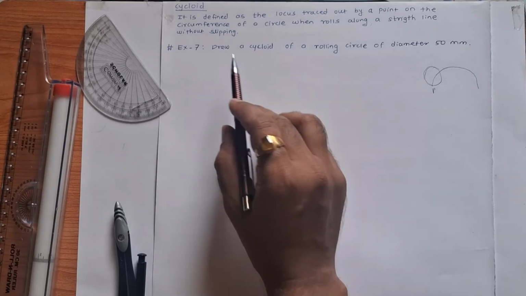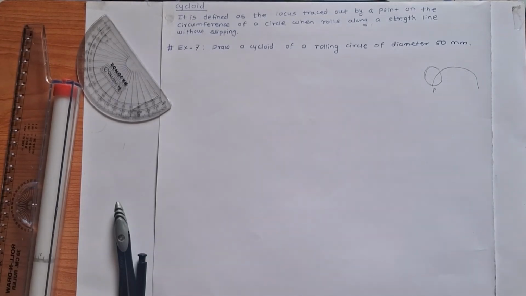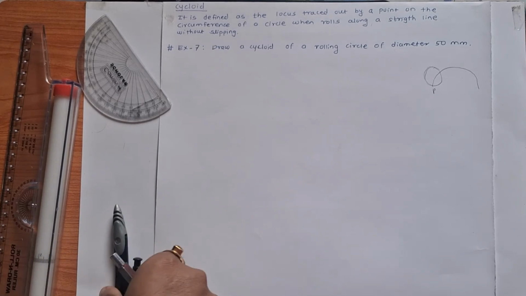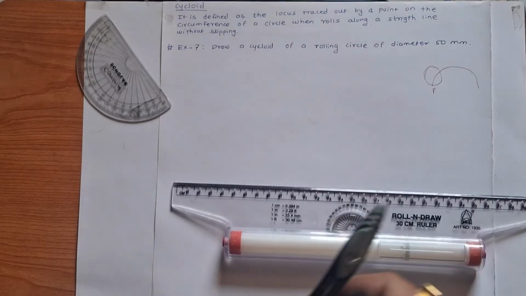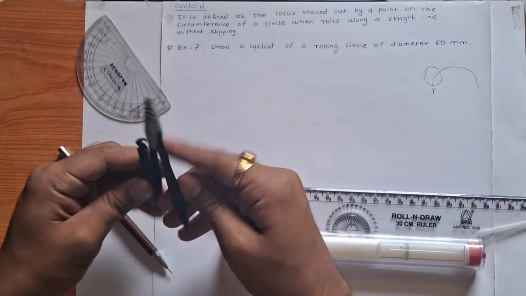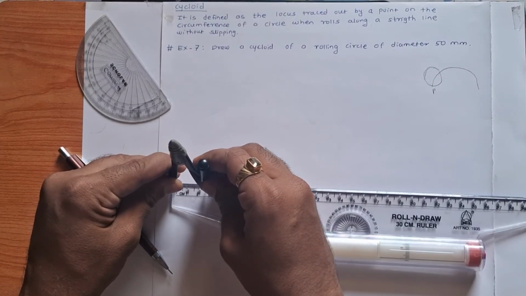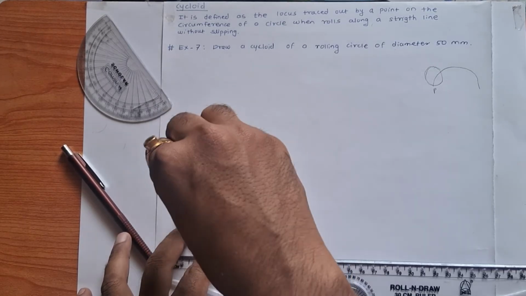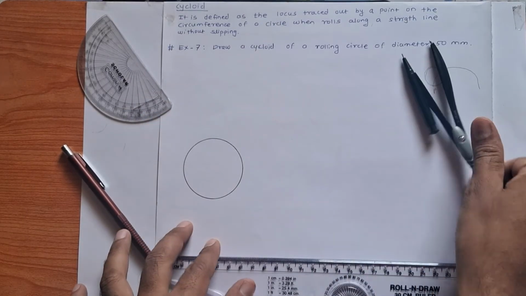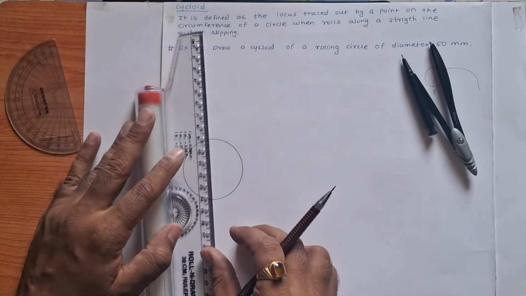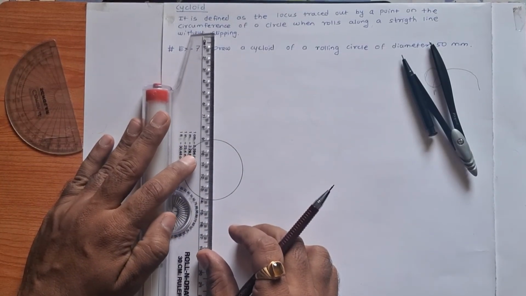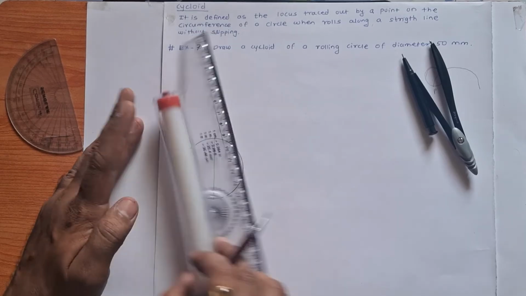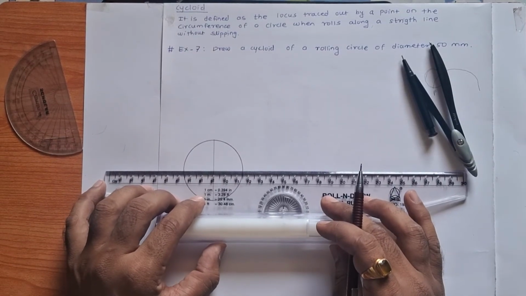Now you can see the problem statement for the cycloid curve. Draw a cycloid of a rolling circle of diameter 50 mm. For this, we require a circle of diameter 50 mm. So take a compass, measure 25 mm radius, and draw a circle. Divide the circle into 8 equal parts or 12 equal parts. Here, we are dividing the circle into 8 equal parts. If you divide the circle into 12 equal parts, you will get a smoother curve.